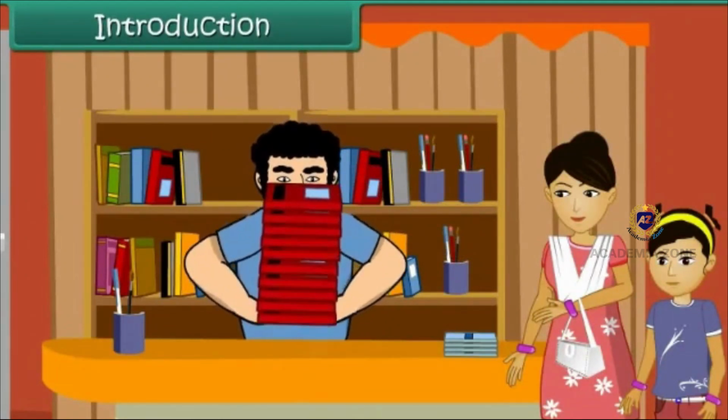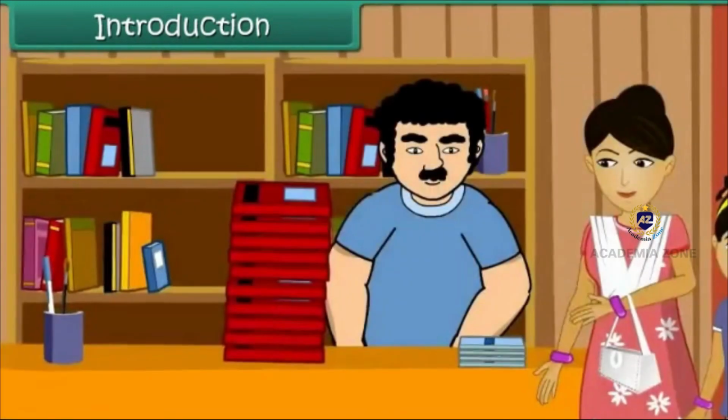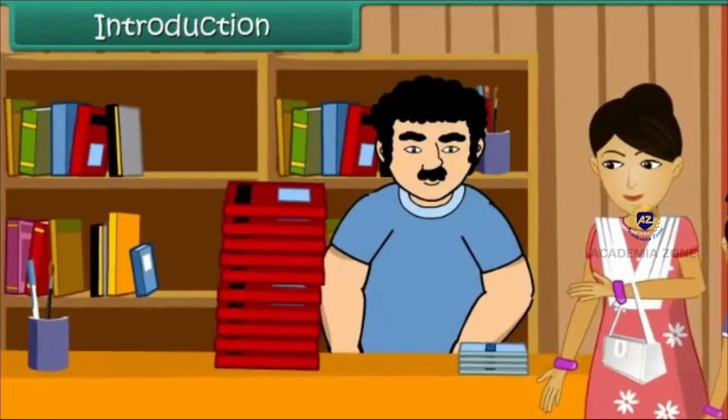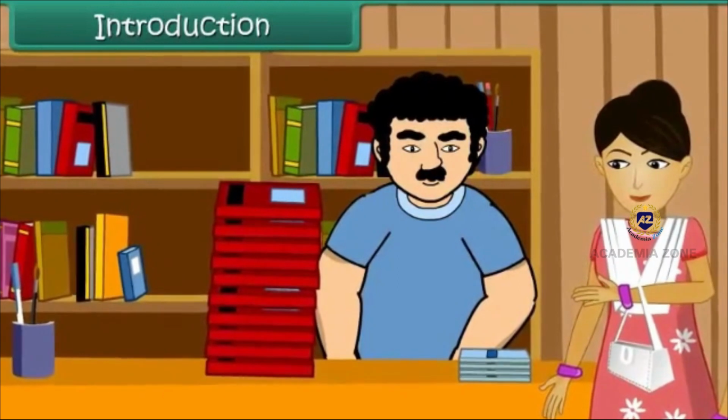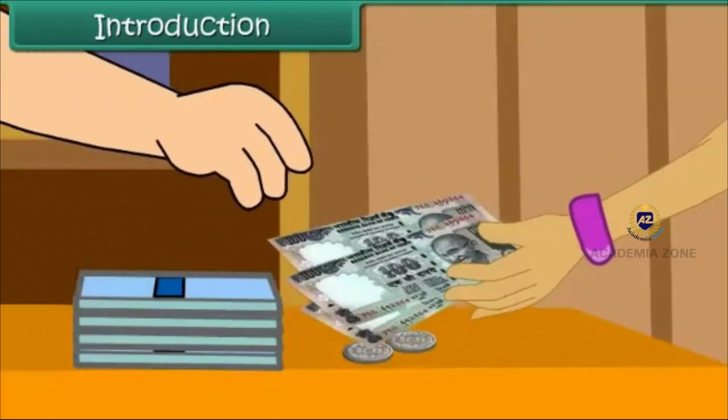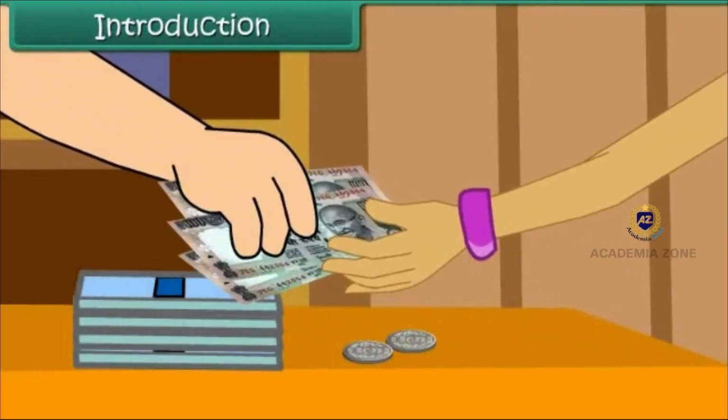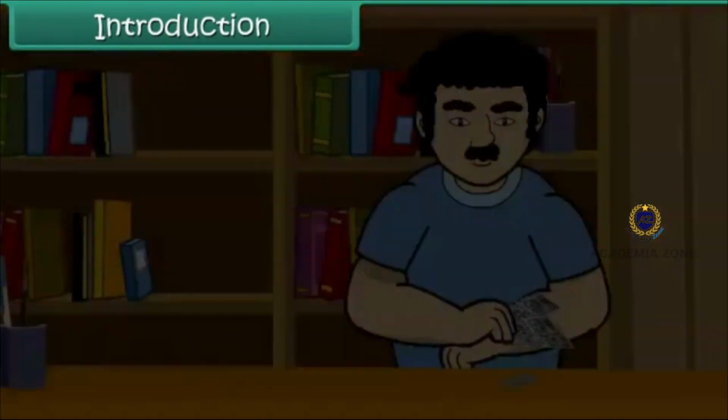Isha's mother is at the bookstore. She has bought some books and notebooks for Isha. She pays the shopkeeper 300 rupee notes and 2 5 rupee coins for her purchase.